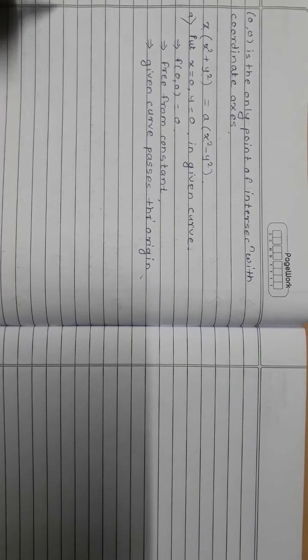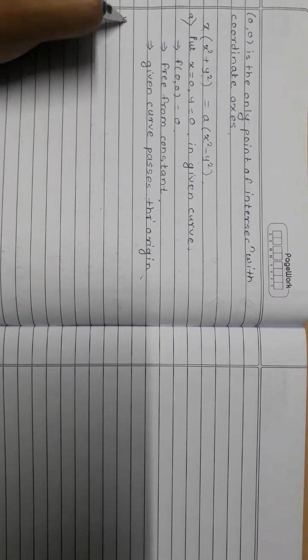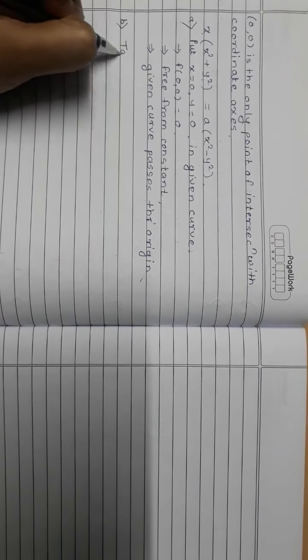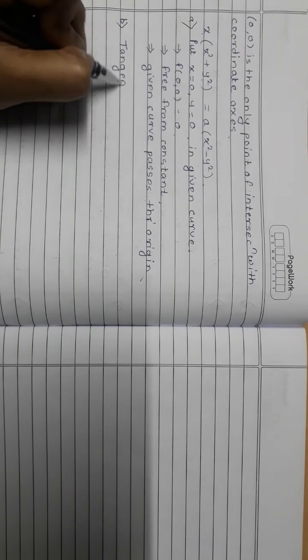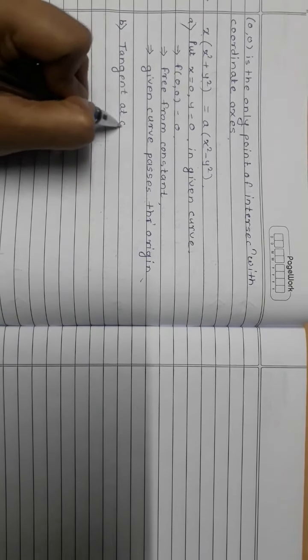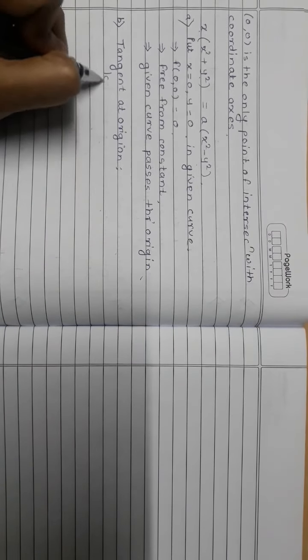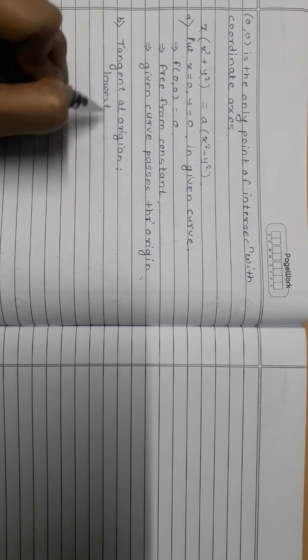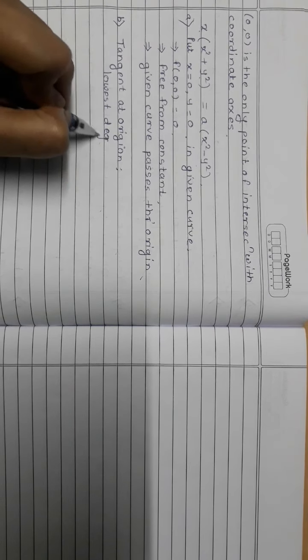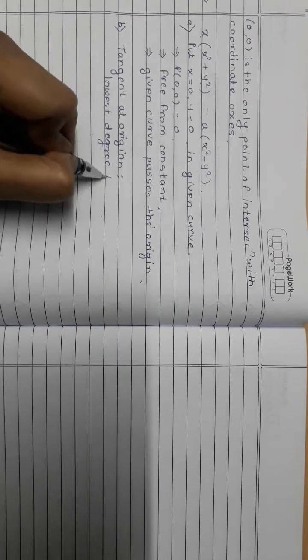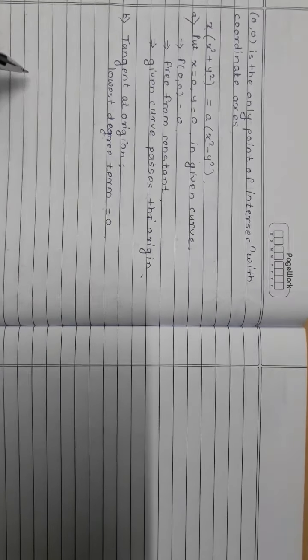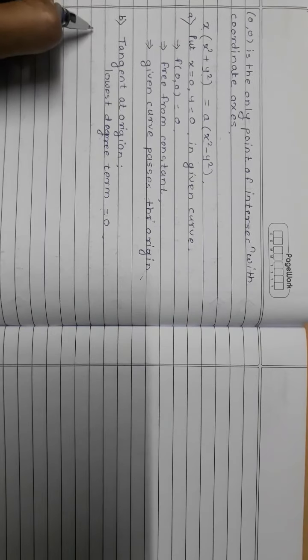Now once you get origin, the next step is to find out the tangent at origin. How to figure out the tangent at origin? You need to substitute the lowest degree term equal to 0. Now note, what is the given equation?